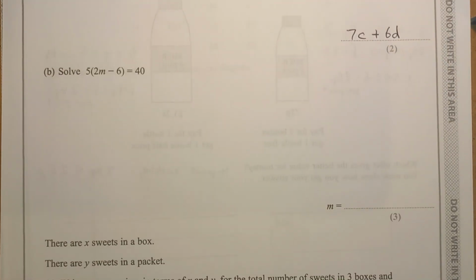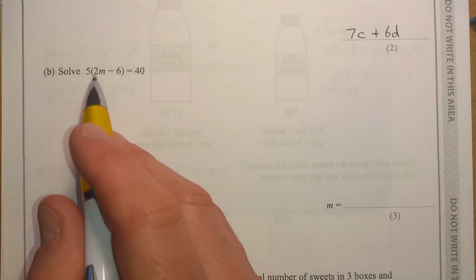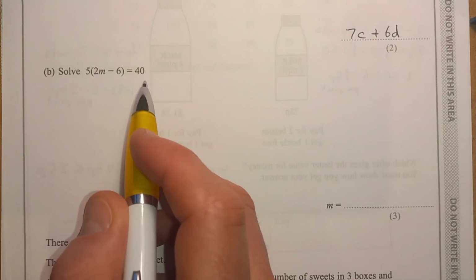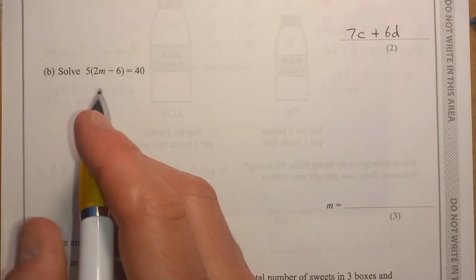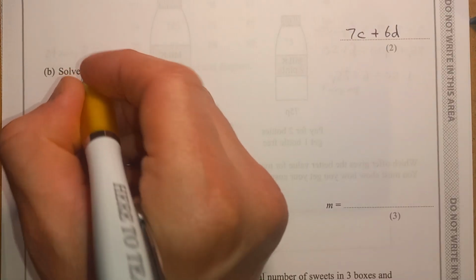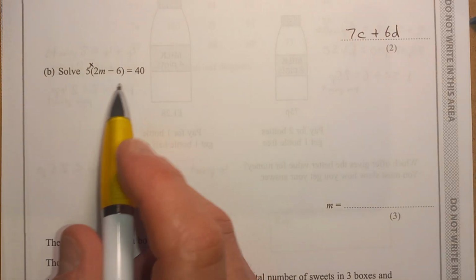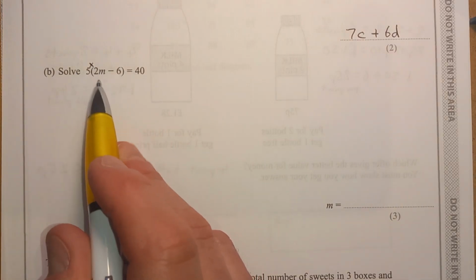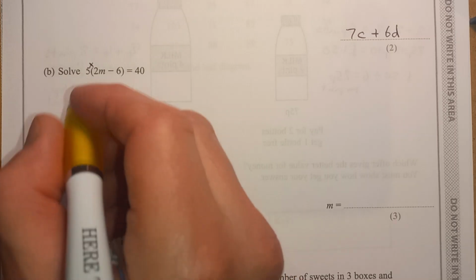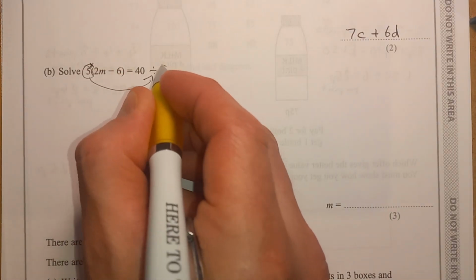Part B. Solve 5(2m minus 6) equals 40. Well, because the number's next to the brackets, we've got an invisible multiply there. Now what you could do is you could multiply out the brackets. So 5 times 2m, 5 times minus 6. Actually, what I'm going to do is I'm going to divide by the 5 straight away.